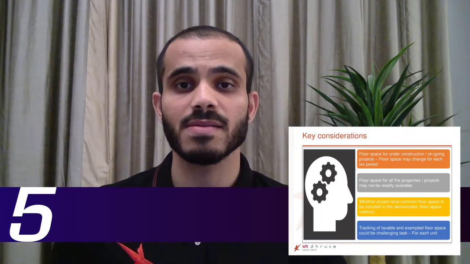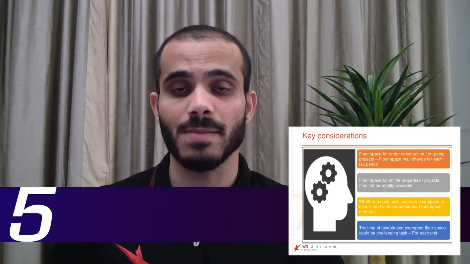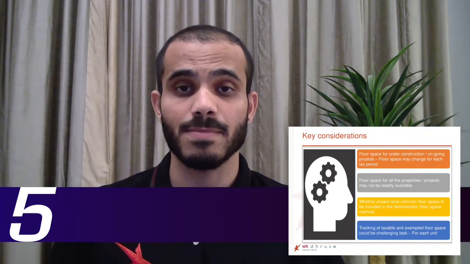Secondly, identifying the floor space for each and every property may be a difficult task. In such a scenario, companies will be required to go to FTA and seek a special approval to use an alternate method, even though the primary business of the company is within the ambit of real estate sector. This can be a challenging task, and FTA may deny the same, as floor space method is specifically recommended for real estate companies and developers.